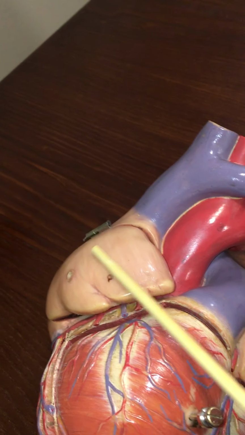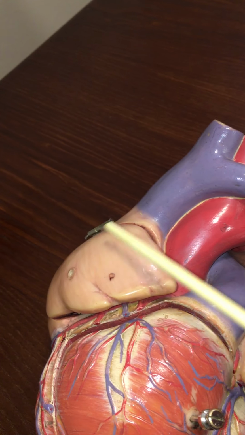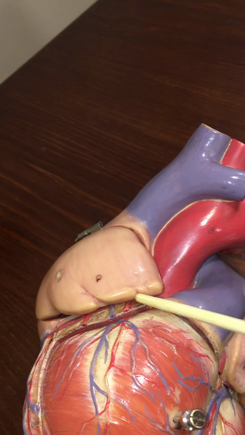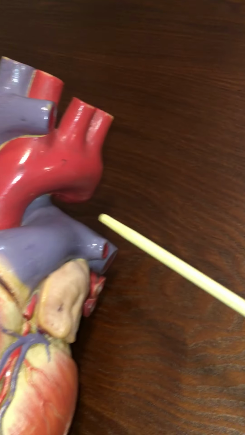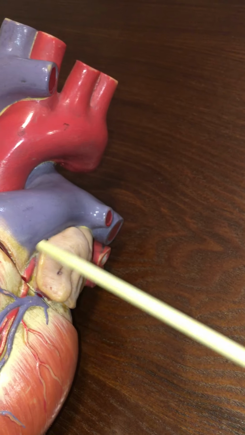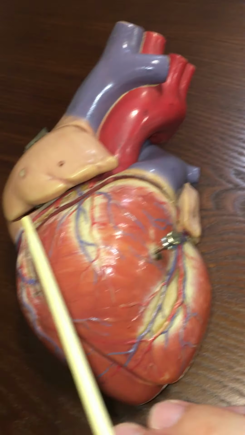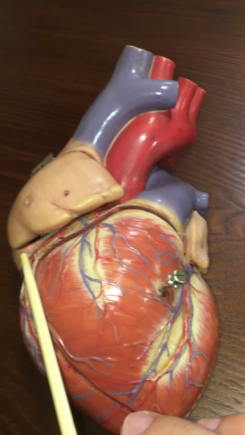We have the right auricle. That's a part of the right atrium. It's this little pouch right here. You have the left auricle right here. All right, we also have the coronary sulcus. What's cool about that is it actually delineates between the ventricles and the atria.